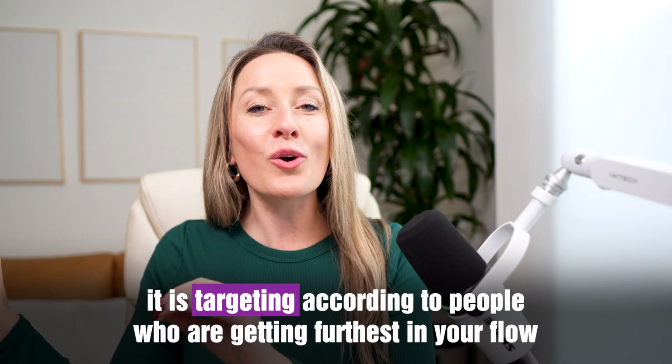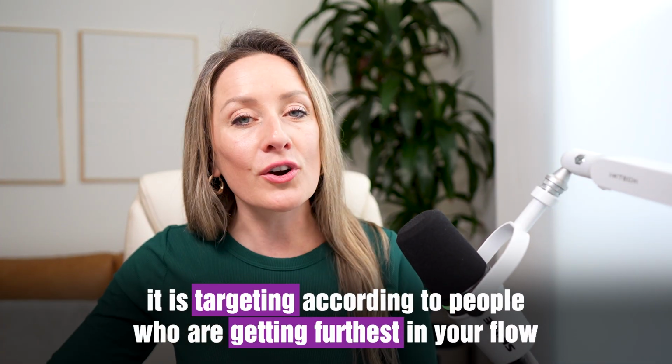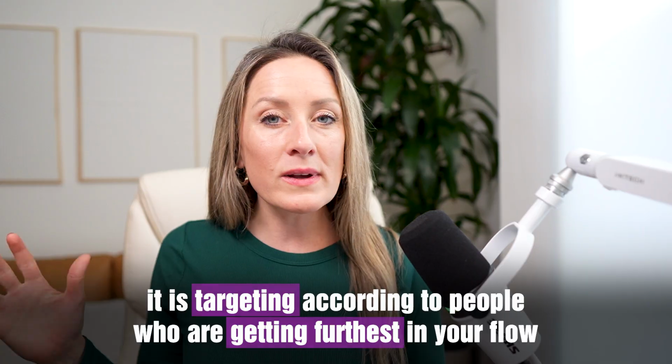But if you're an e-commerce brand, then they probably click to your landing page, to the product page, and then they add to cart, initiate checkout, and purchase, right? The algorithm is observing what is happening on your website, and it is targeting according to people who are getting furthest in your flow. So it will always be doing that, whether or not you are telling it to do that, right? It automatically does that. So if people aren't really engaging with your website, or if people aren't really seeing the value of your product, if you're not building your offer well throughout your website, that is going to hurt your targeting.